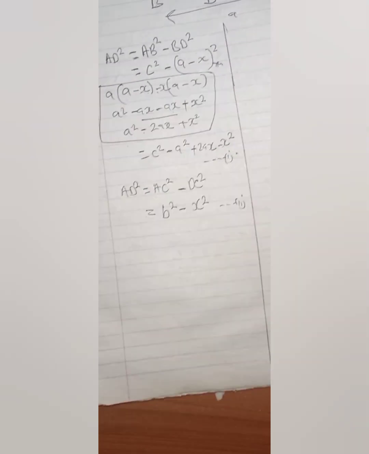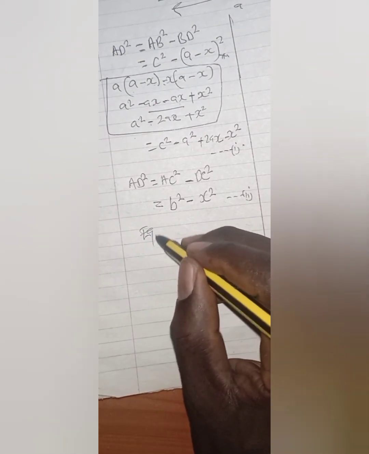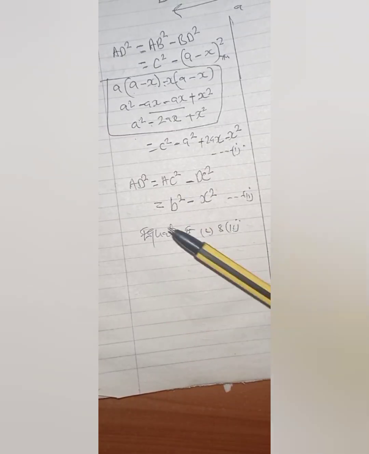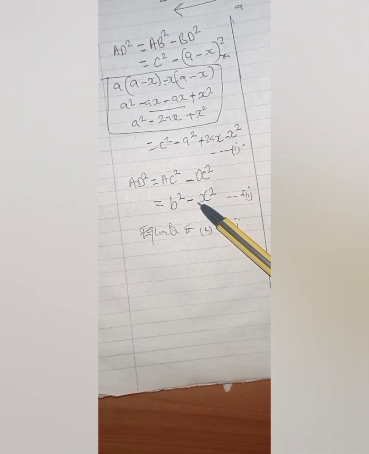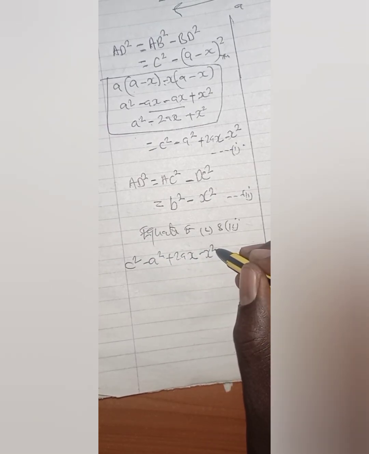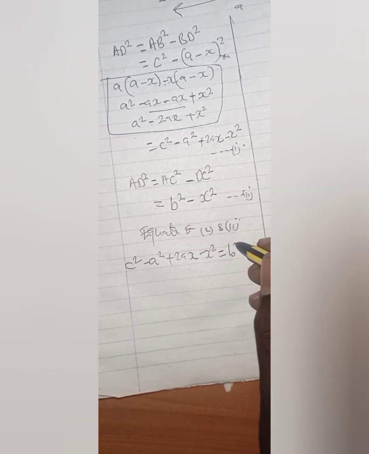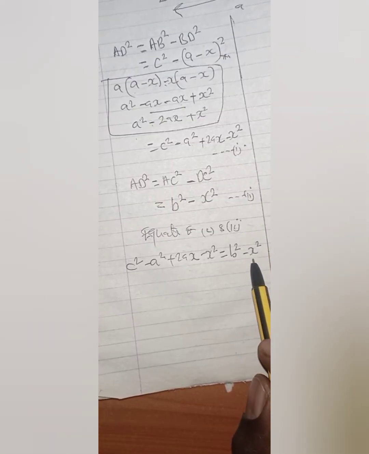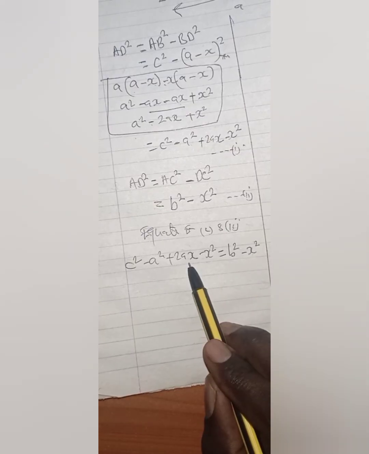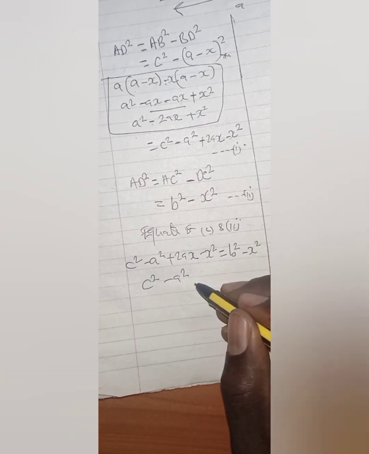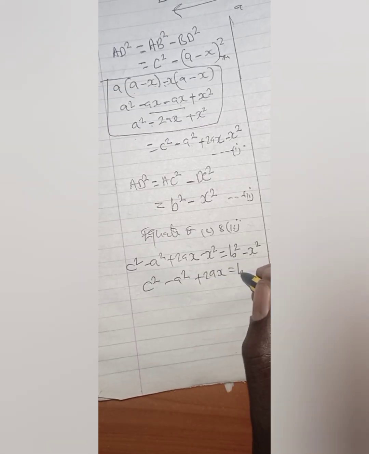Now let's go on. We can equate equations 1 and 2 because they are all relating to AD squared. So AD squared can be equal to this or this. Now equate them. We have c squared minus a squared plus 2ax minus x squared is equal to b squared minus x squared. Now remember, these are like terms on opposite sides, so they cancel. What will remain is c squared minus a squared plus 2ax is equal to b squared.